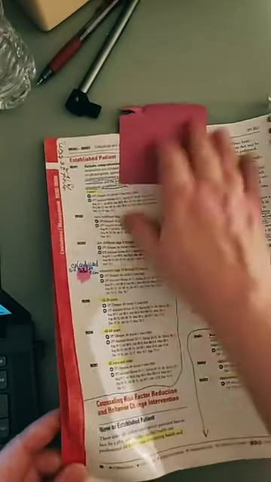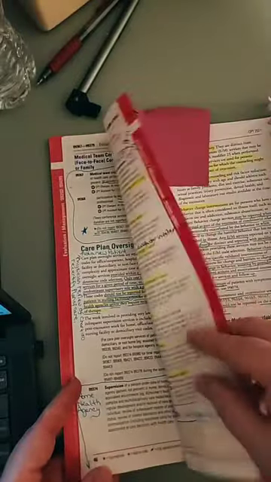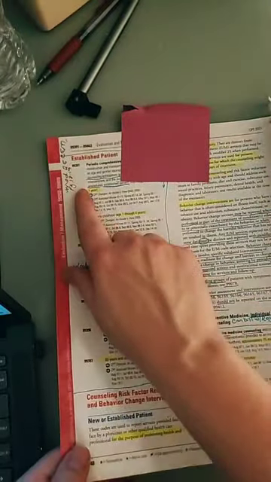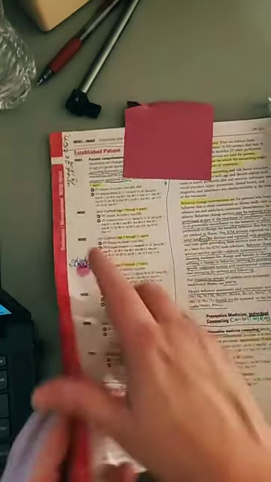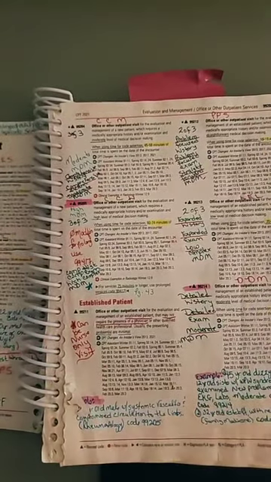I had to tab my book with a sticky note for those stupid evaluation and management, the physical codes, because they're way back here when I think they should be in the front of the book. They're just hard to find when they're wellness and exams. I just think they should be somewhere closer besides nursing home detail.